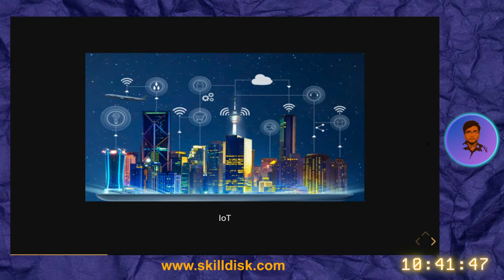But nowadays we sit inside our room or somewhere else, and we book for ourselves or for someone else, a friend or family member, through a mobile application like Uber, Ola, or Namayatri. All these applications are IoT applications.